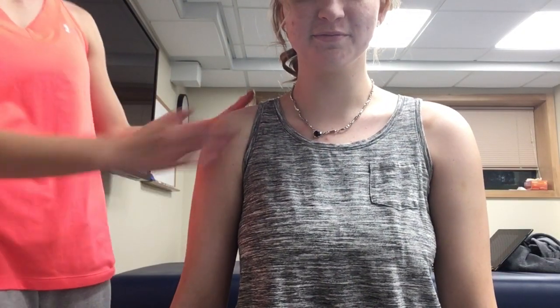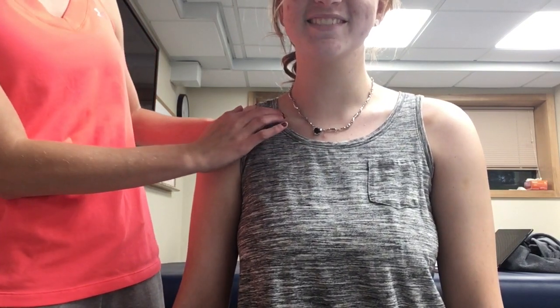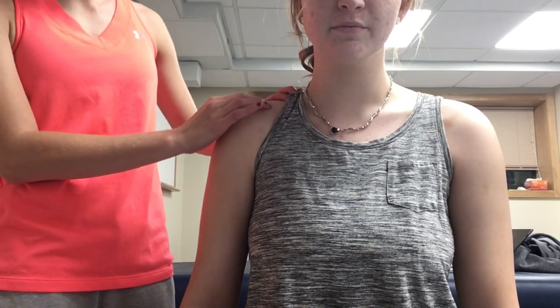Perfect. Alright, we will be starting with our bony palpations, and our first one is the clavicle, which I'm palpating right now, and I will actually just follow it right up into the AC joint here.